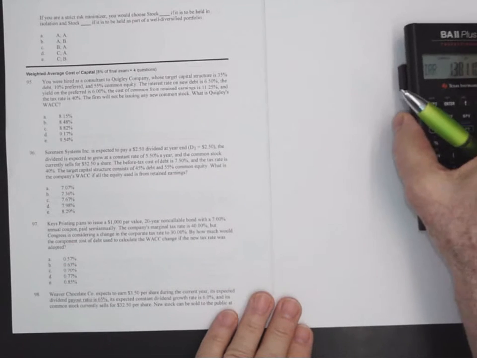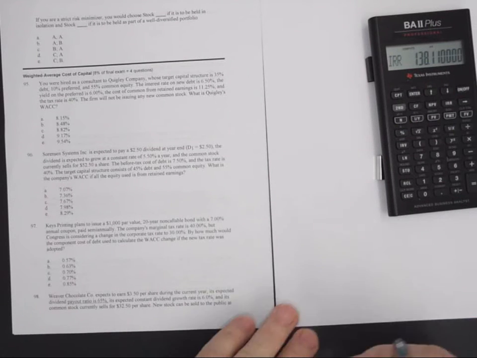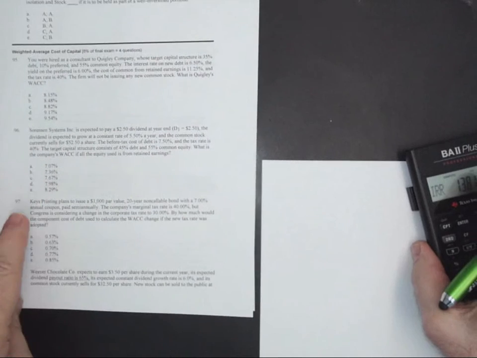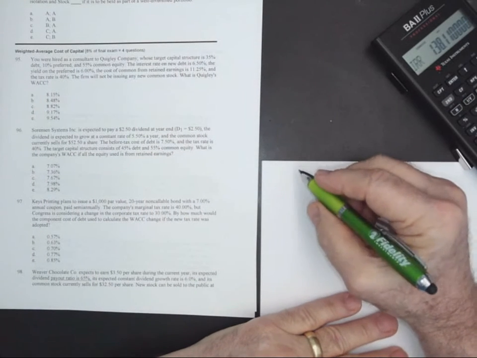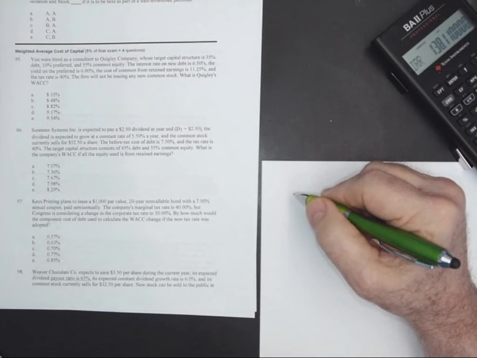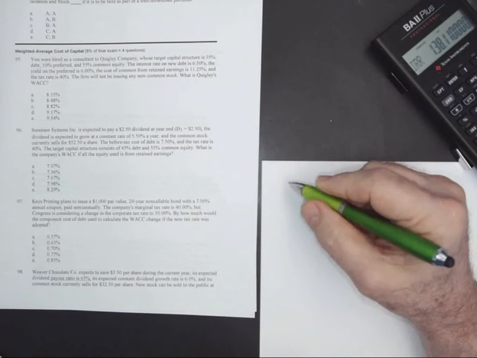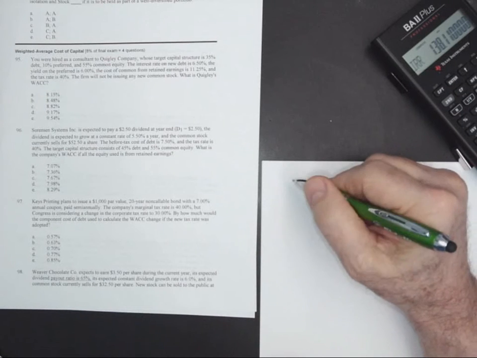Okay, unless I'm missing something. This is less involved than the information. It's one of these cases where there's more information than you actually need. If they're going to issue the bond at $1,000, and that's at par value, and if it's at 7%, then the yield to maturity is going to be 7%.